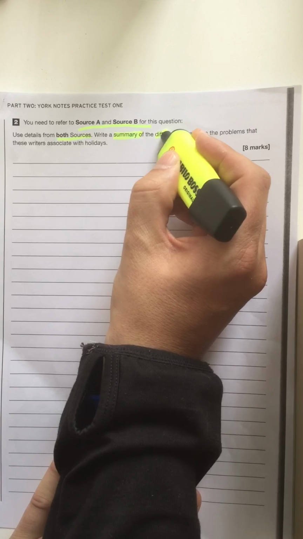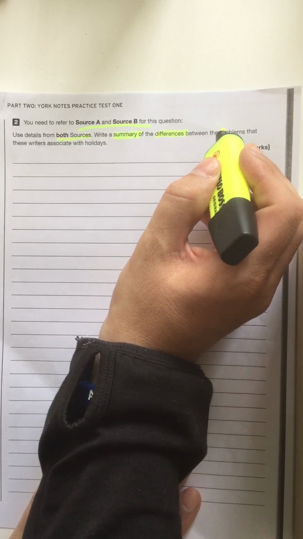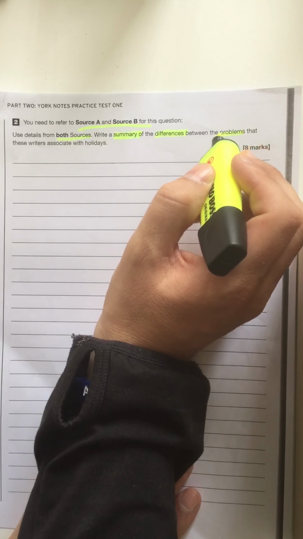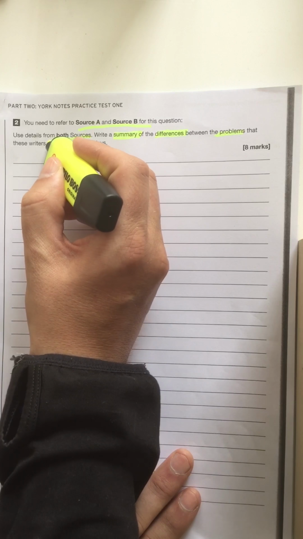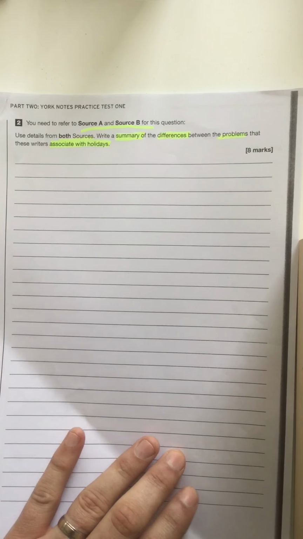I'm summarising the differences: what the writers say are the problems associated with holidays. Just think about that for a second. So you're writing a summary, from broad ideas down to specific ideas, of the differences between the texts, looking for how their problems are different. Okay?